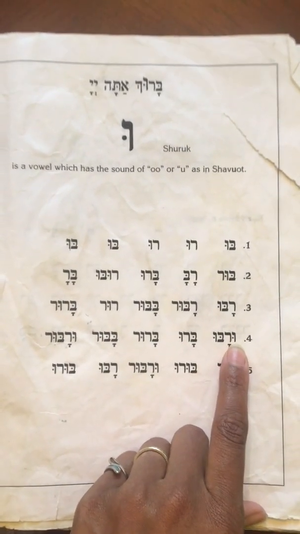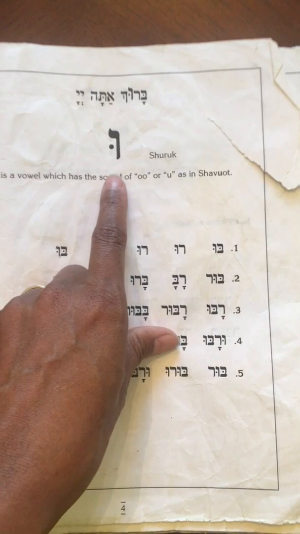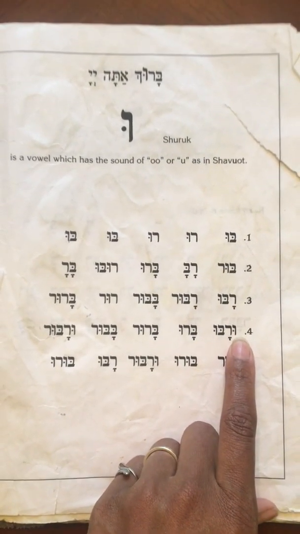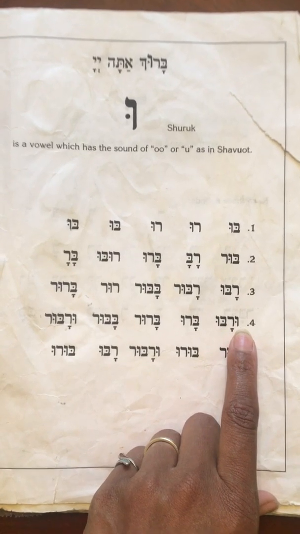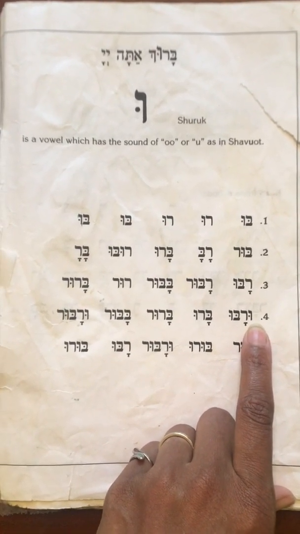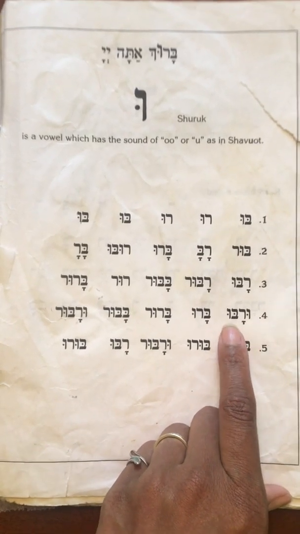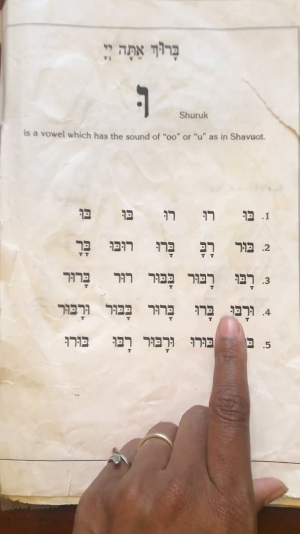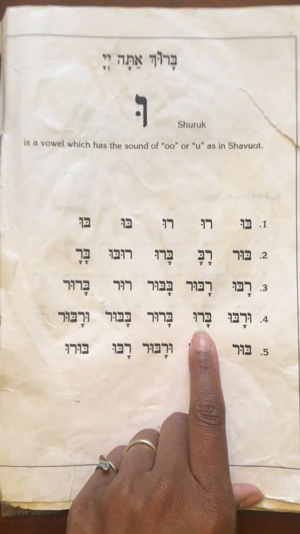Now this one, don't get tricked up. This says oo. It just says oo right here in the beginning. Okay? So sometimes you will find vowels put at the beginning of a word, and you say them just the same. Oo ra boo. Oo ra boo. Baru.